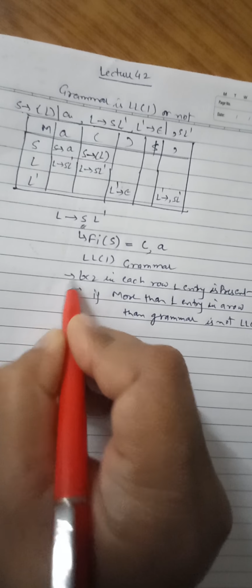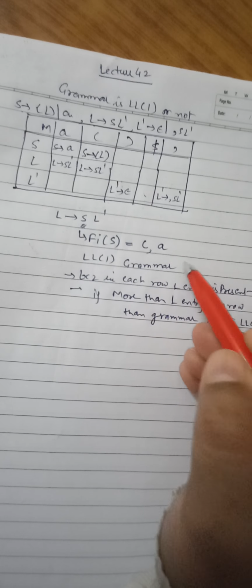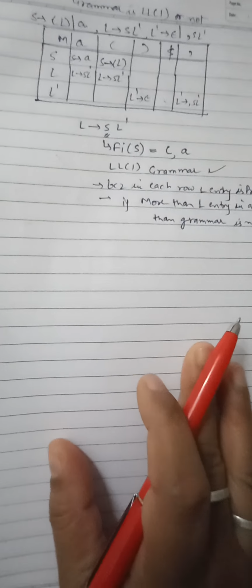But because in each row, as we can clearly see, only one entry is there, the grammar is LL1. So now let us move to the next example.